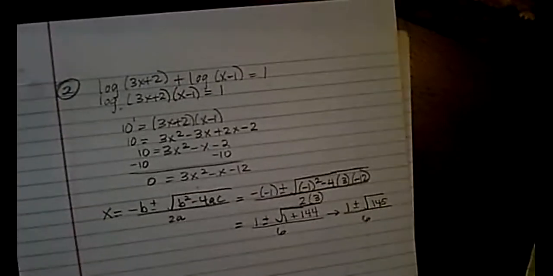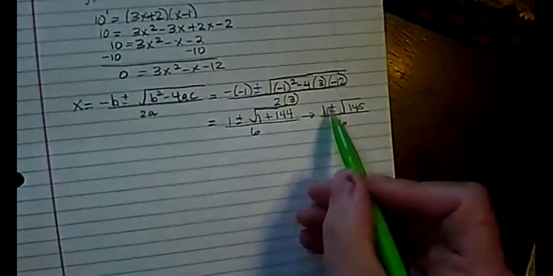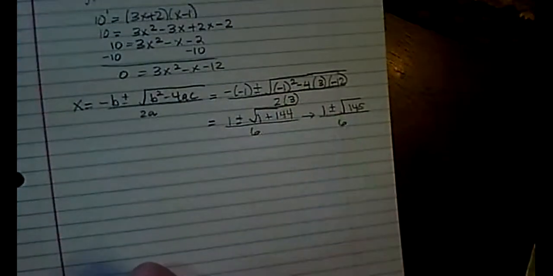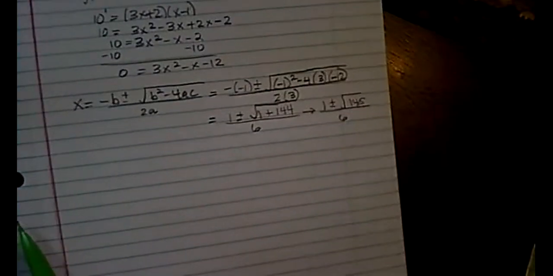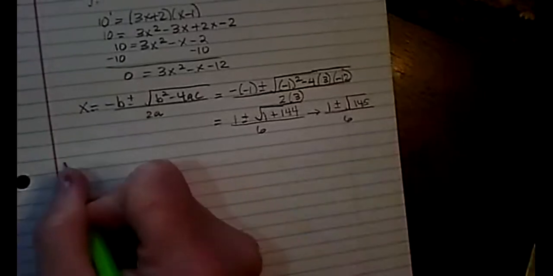If it asks for an approximation, then you just put 1 plus square root of 145 divided by 6 into your calculator, and then 1 minus square root of 145 divided by 6 in your calculator, and you'll get two answers. All right, so let's move on. Number 3.